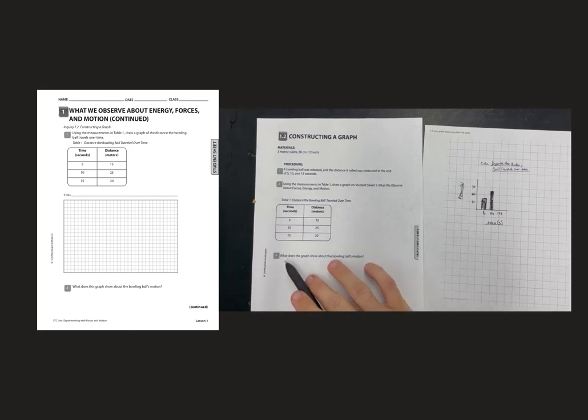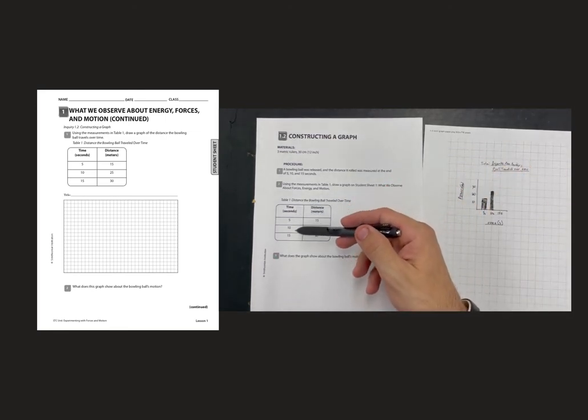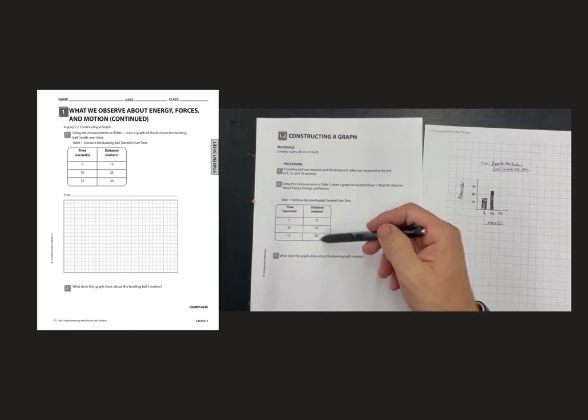All right, so now that we're back, what does the graph show about the ball's motion? So this is one of those times you're gonna have to be descriptive and talk about, as time happened, what happened to the distance.